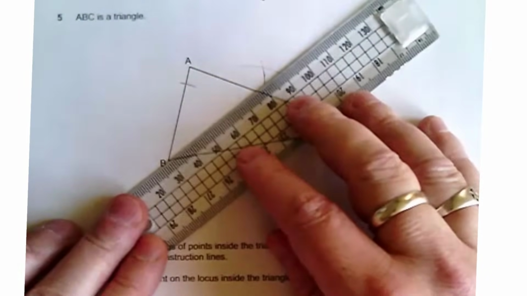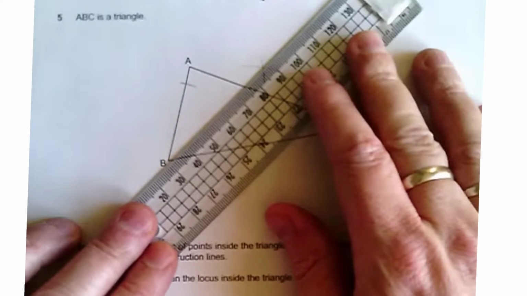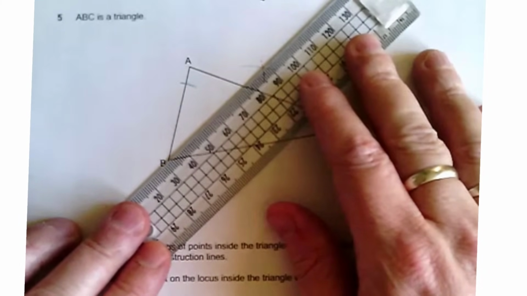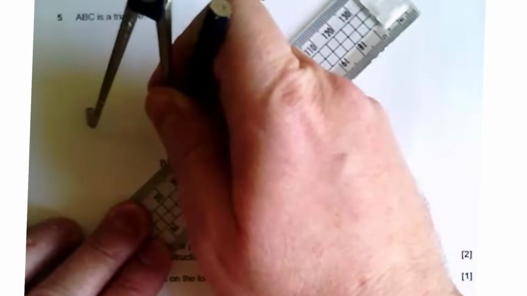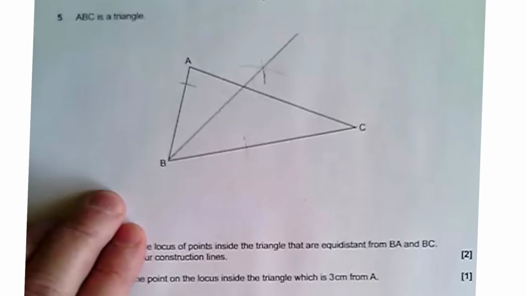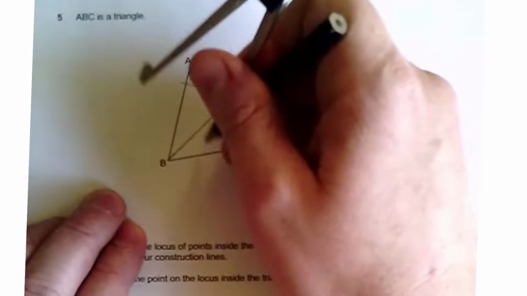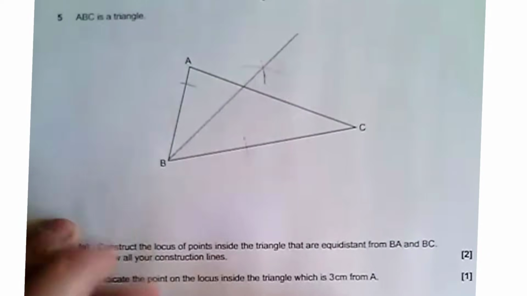Okay, and then we're just going to join up B to the center of those 2 arcs that I made, and that is going to be my angle bisector. If you've got a protractor with you, you might want to double check that that angle there and that angle there are the same, but I'm presuming that I've done a good job of my constructions.